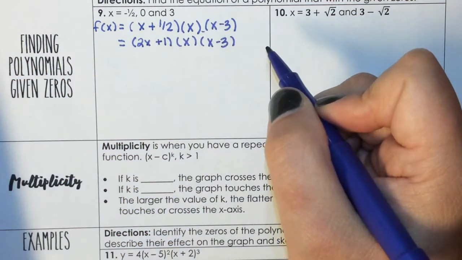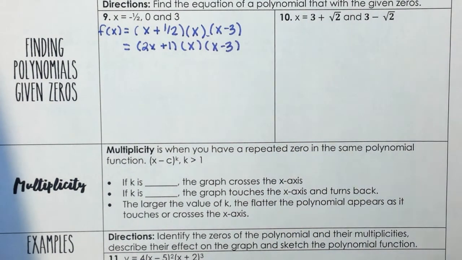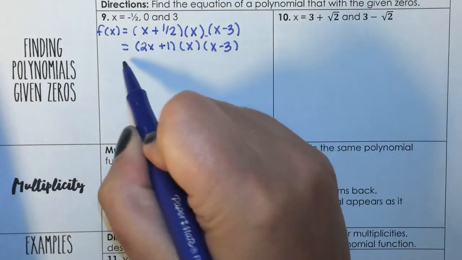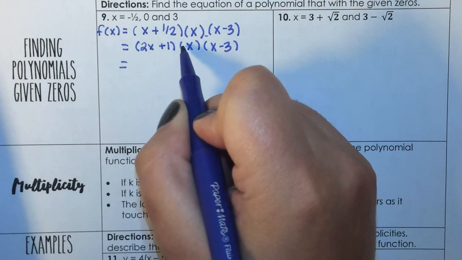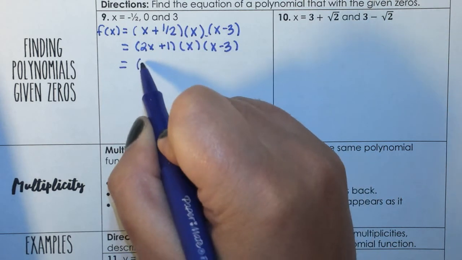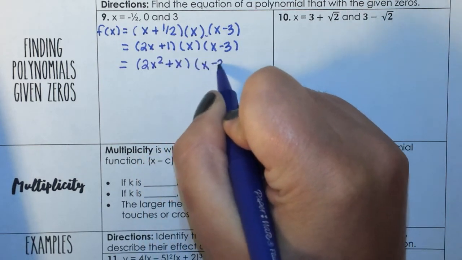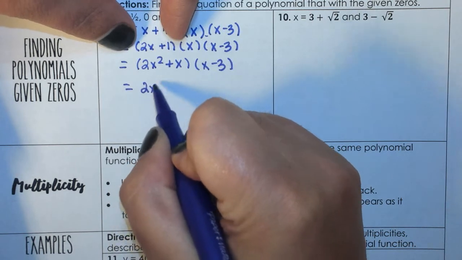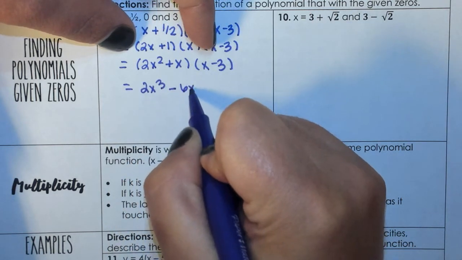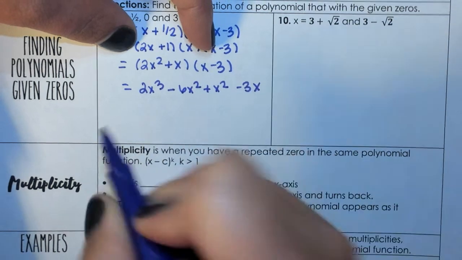And now I'm just going to multiply all through to expand and combine my like terms. So I'm going to multiply these two first factors together. So we'll have 2x squared plus x times x minus 3. And now I'm just going to multiply all through. I'll have 2x cubed minus 6x squared plus x squared minus 3x.